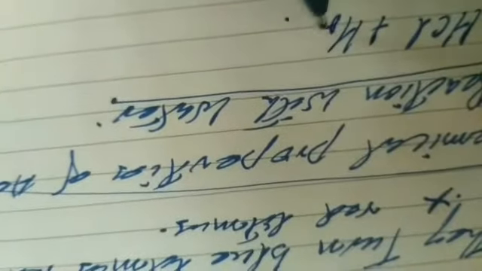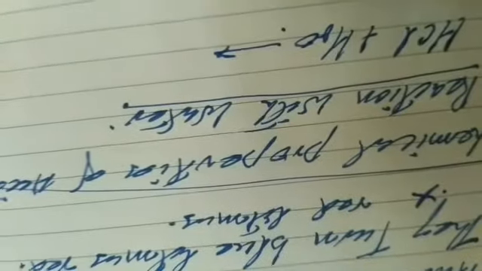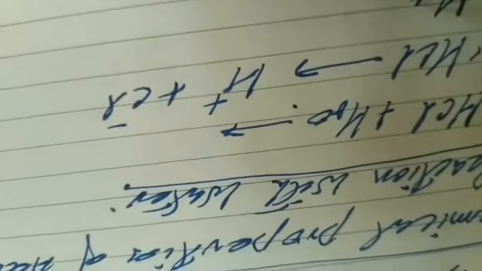When it is poured in water, what happens? HCl, hydrochloric acid, breaks into hydrogen positive ions and chloride ions, Cl negative ions. These H positive ions react with water, H2O plus H positive ion, they form H3O positive ions, they are called as hydronium ions.